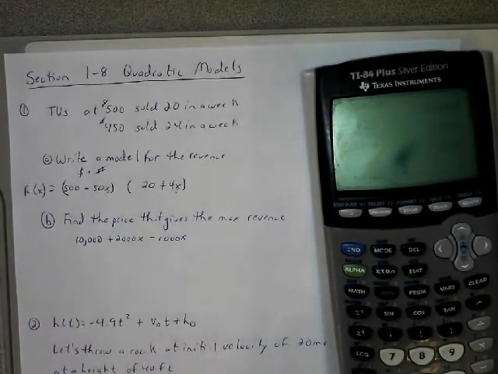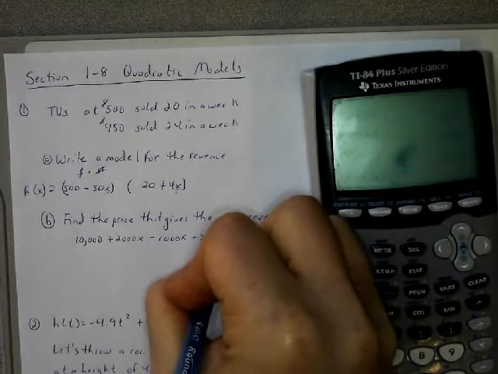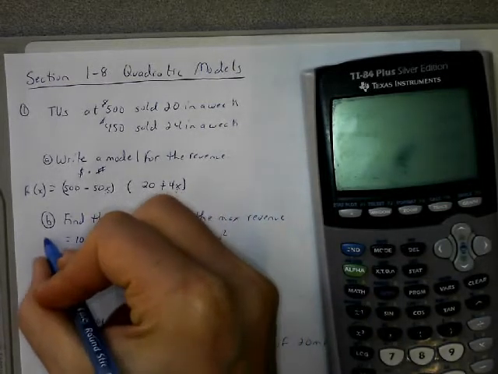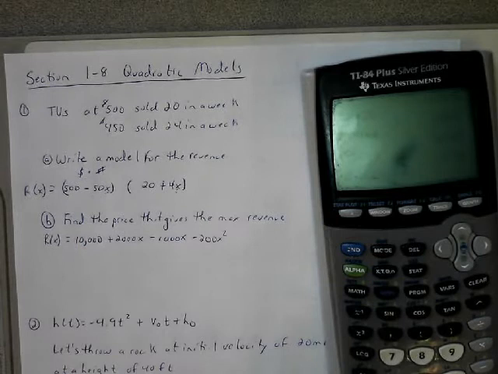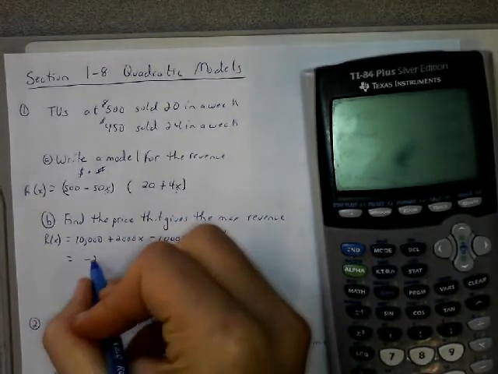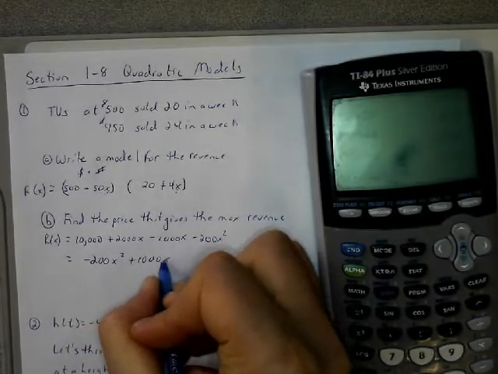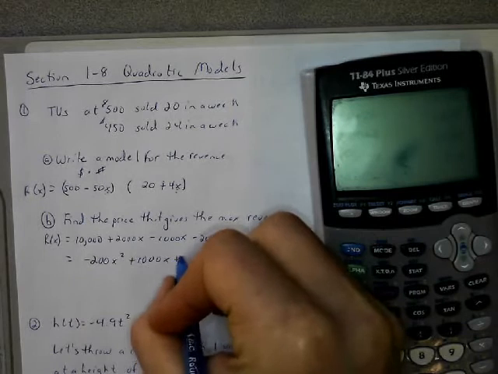And lastly, minus 50 times 4 should be 200, so negative 200. So now, I'm just going to reorganize it real quick, just so I can see it better. So it's negative 200x squared plus 1,000x plus 10,000.